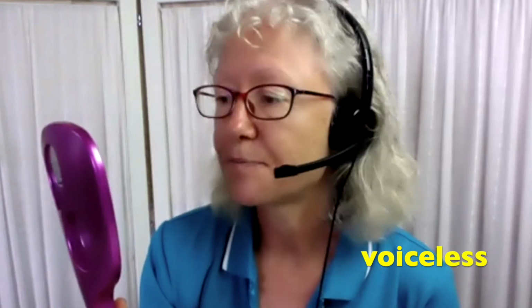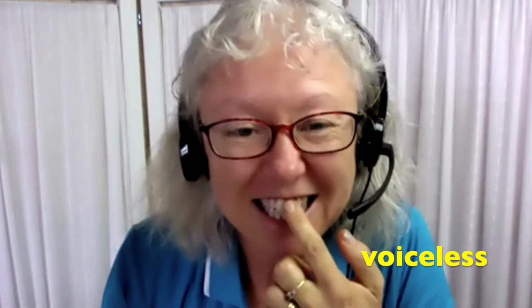I'm going to hold the mirror and I'm going to do those 2 sounds. So here's my voiceless TH. Can you see it? See the little bubbles of saliva just under my teeth? That's the air coming through. And my articulators, which articulators am I using? My teeth and my tongue. And my lips are sort of out of the way.